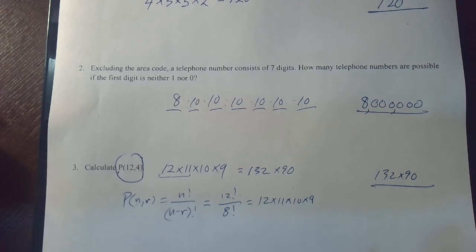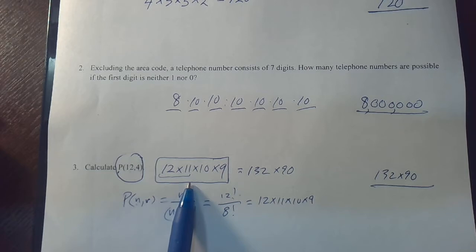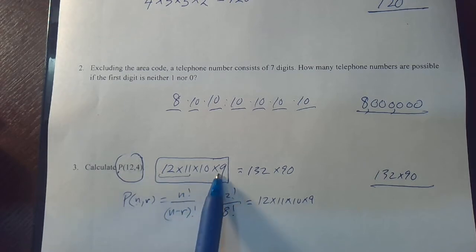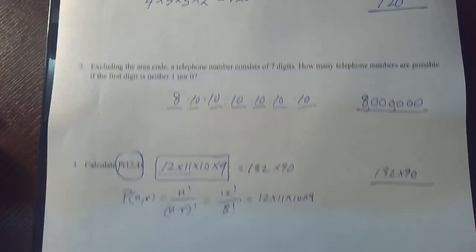One more thing, and for sure I want to see this written down on the paper. That's going to give you close to full credit just by writing that much. And then the simplified answer you could write over here.